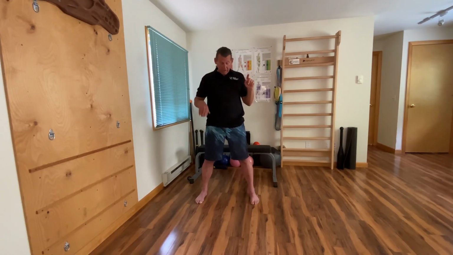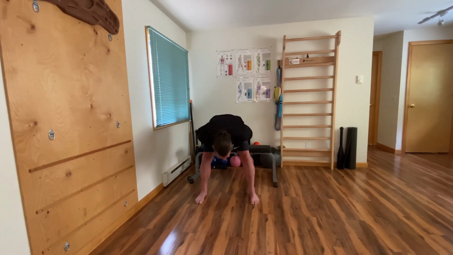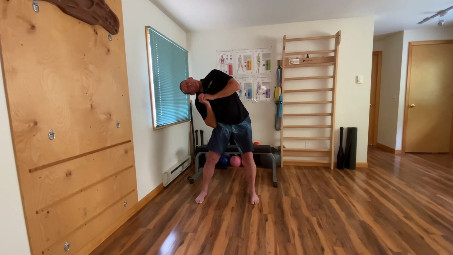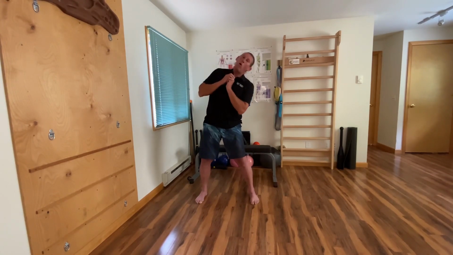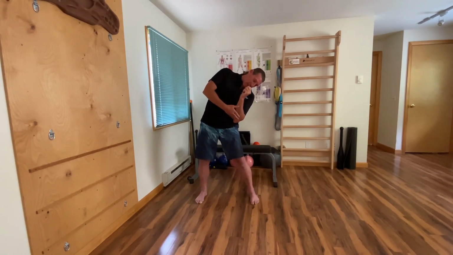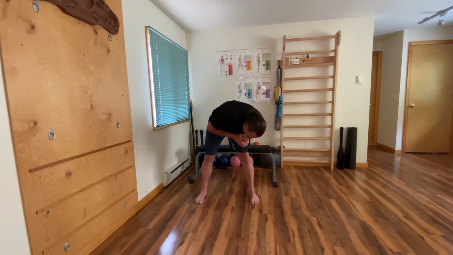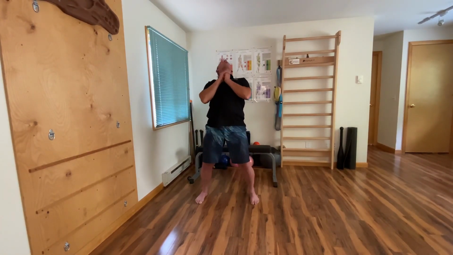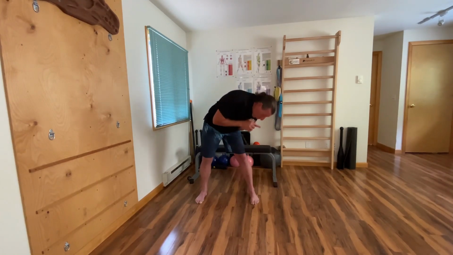Now let's put all this together. We're going to hip hinge. Elbow becomes a fulcrum in the side, and we're going to come around to the side. And then we'll come over to the opposite side, into the opposite fulcrum, and we'll start to make a circle. We're going to include that back portion.